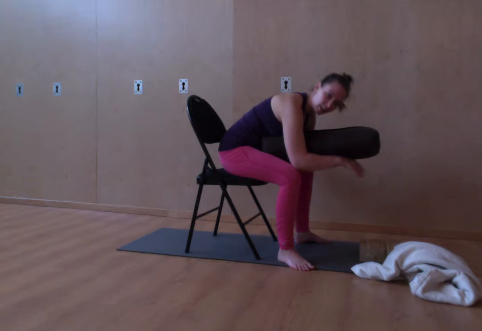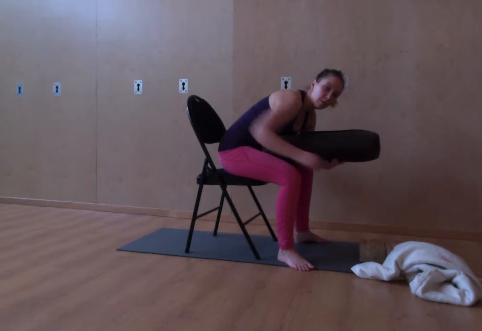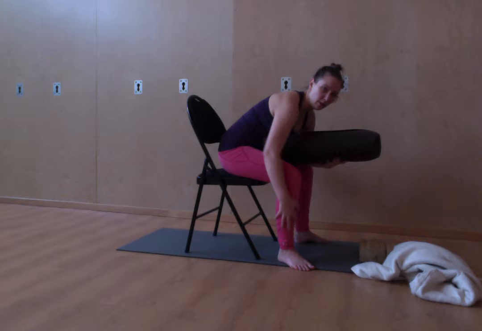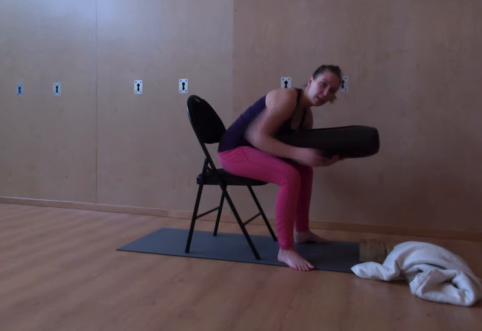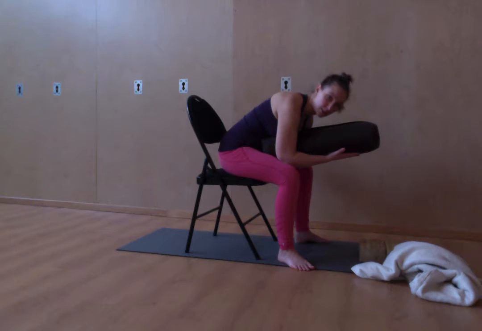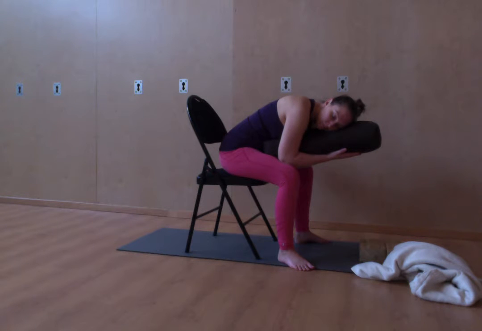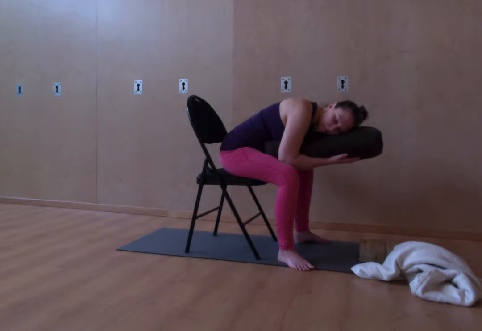So we're still getting that nice length and opening in the spine, but there's no pressure in the knees. And if your lower back and hips are really tight, using the chair is a really nice option. And then finding your quality of Dirga and Sukshma in the breath. Inhaling with a sense of expansion, exhaling slowly and deeply. And whichever position you've chosen, again, staying there for about 10 cycles of breath.